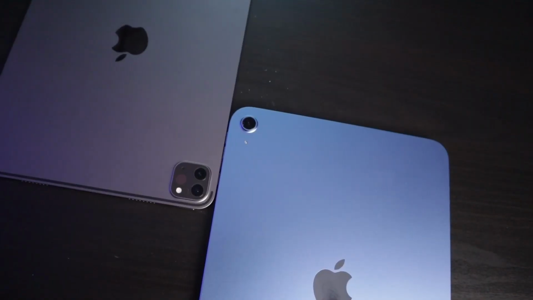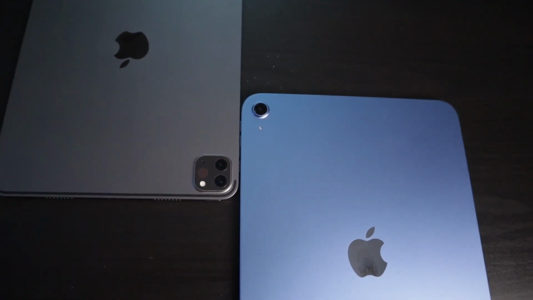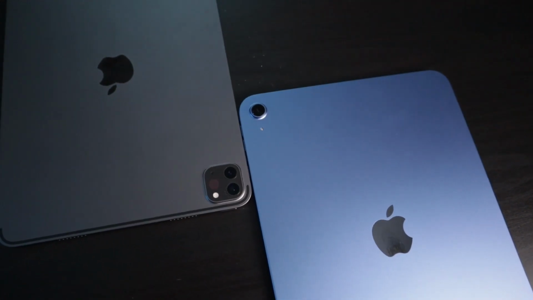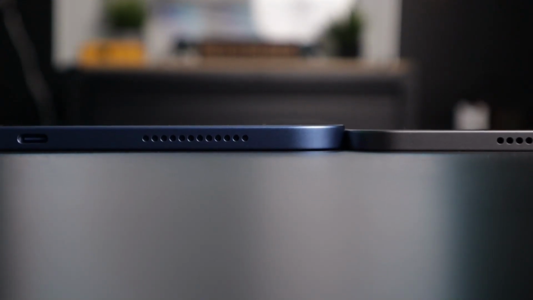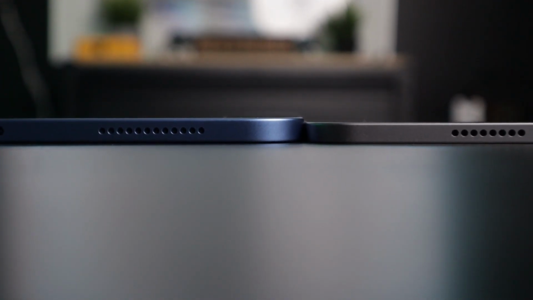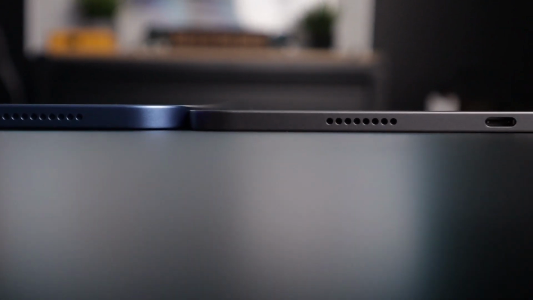More on that later. Moving to the back of the iPads, things begin to change, whereas the iPad 10 has only one camera, and the iPad Pro has two. Also, laying these flat on a table, you will notice that the iPad Pro is a little bit thinner than the iPad 10. The iPad Pro has a depth of 5.9 millimeters, and the iPad 10 stands at 7 millimeters. This is due to the difference in the display's construction.